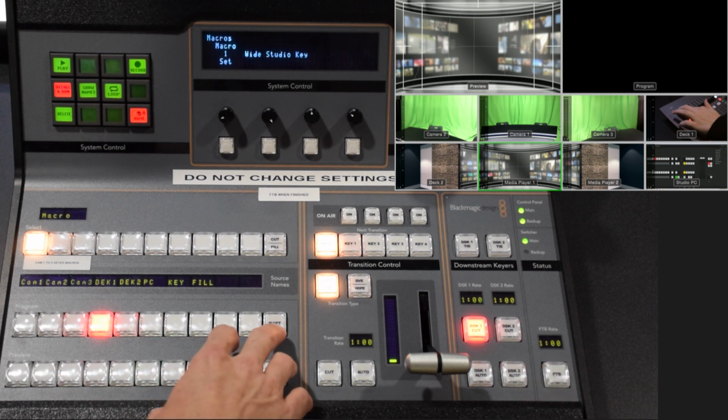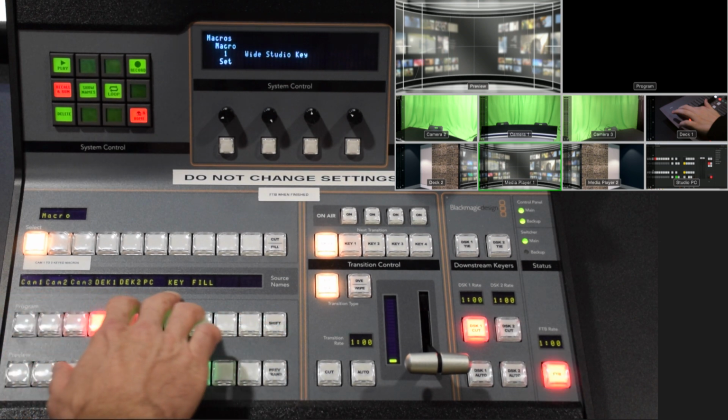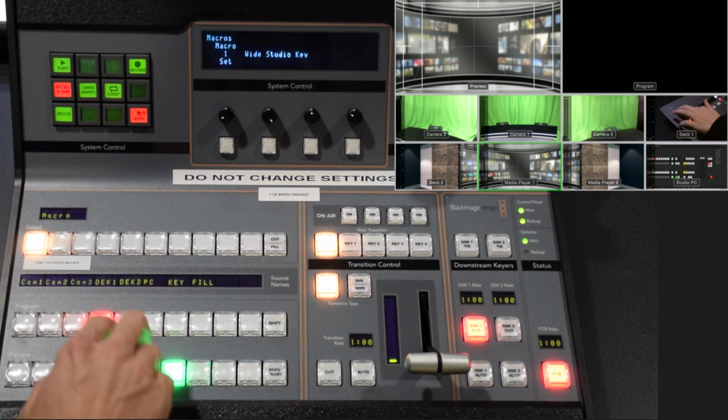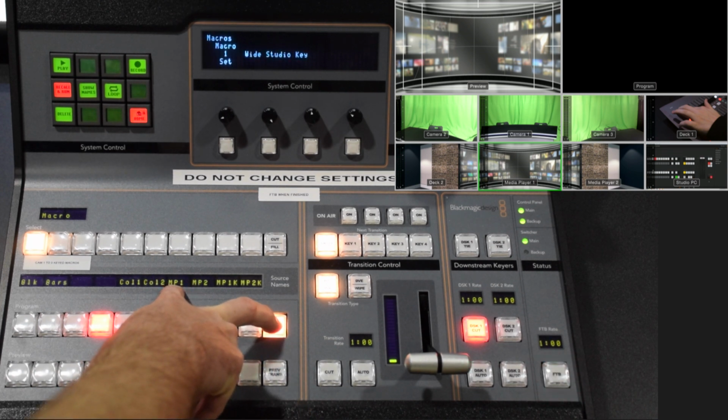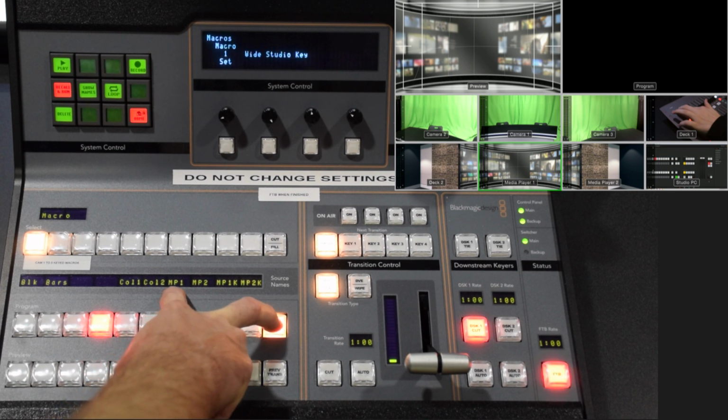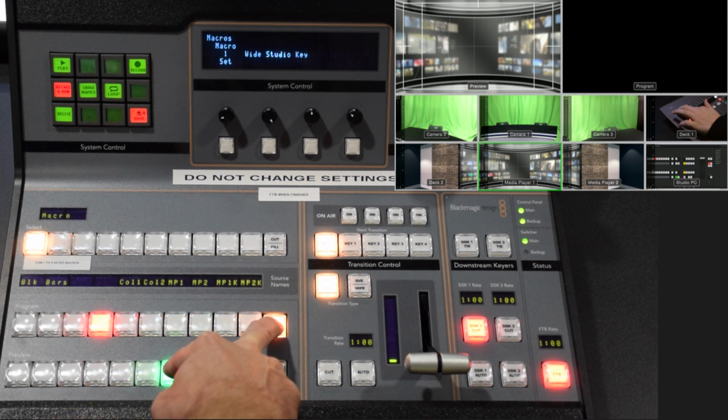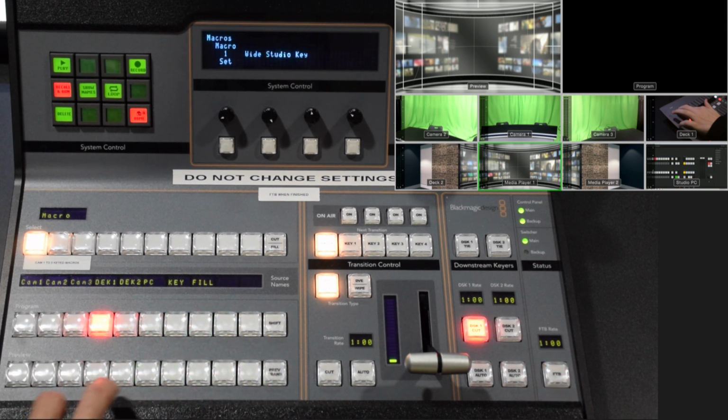So what I'll do is, because I don't see Media Player 1 listed here, I'll hold down the Shift button to see additional options. And there we go, I see MP1 for Media Player 1. So I'm going to push that button on the preview row. Now we have the background showing on our preview monitor, but we don't have the key that we want to lay on top of it.